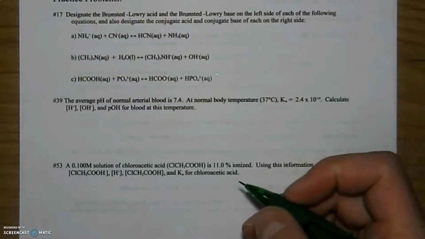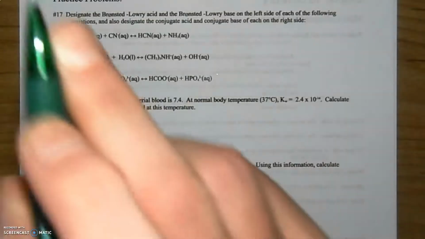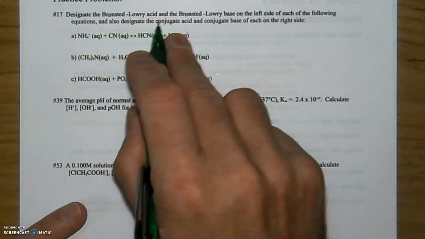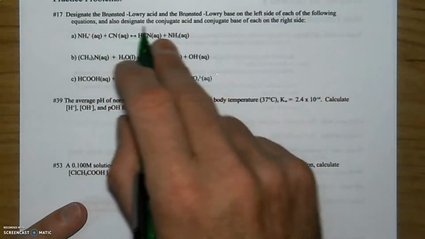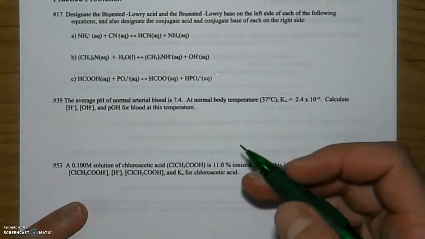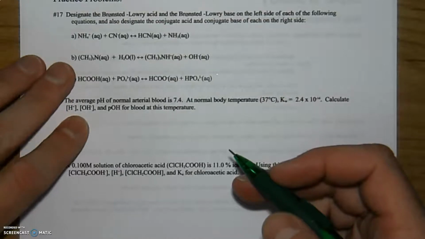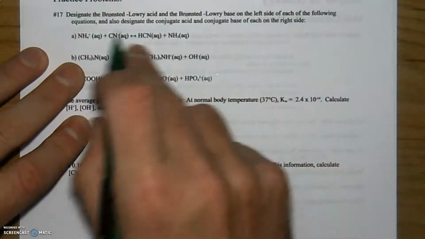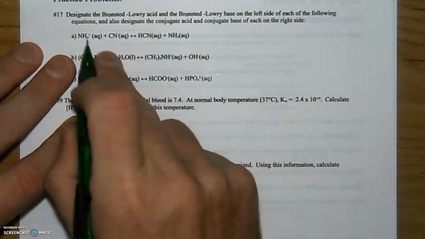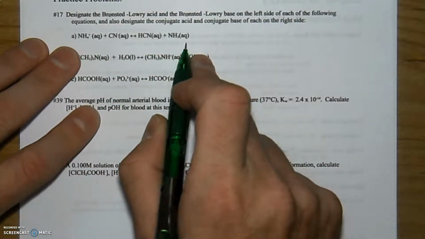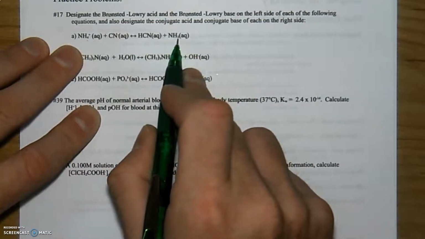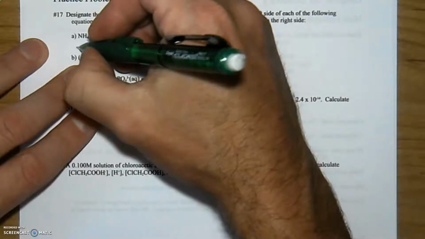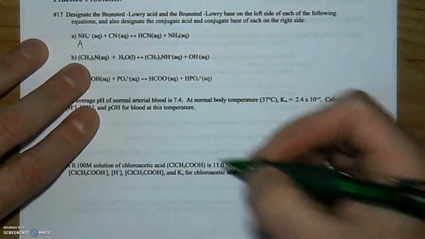and we will swing back over to the notes once we get that done. For our first homework problem, number 17, designate the Bronsted-Lowry acid and the Bronsted-Lowry base on the left side of each of the following equations, and also designate the conjugates on the right side. So again, we're going to use the same method we used in the previous problem and look for something that is gaining or losing a hydrogen ion on this side compared to the right side. So here I have NH with 4 hydrogens, and here it is with 3. So clearly this is acting as an acid. I'm just going to put A for acid here, and this therefore must be the base.